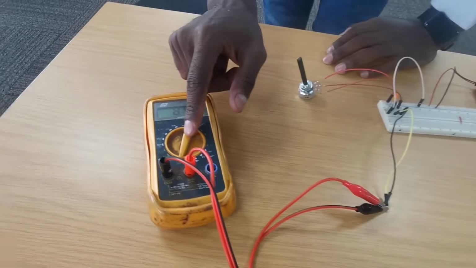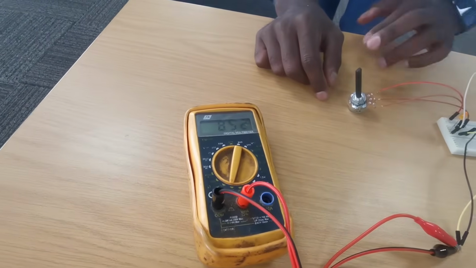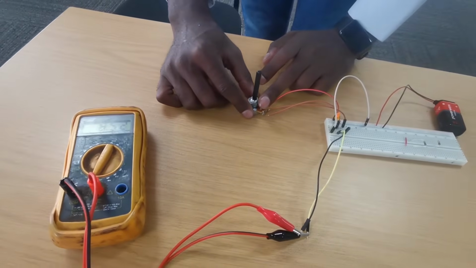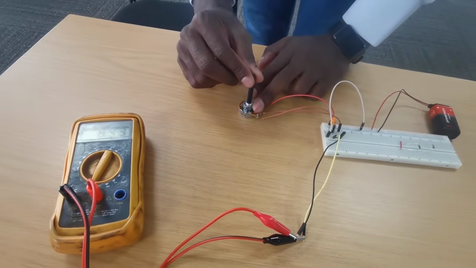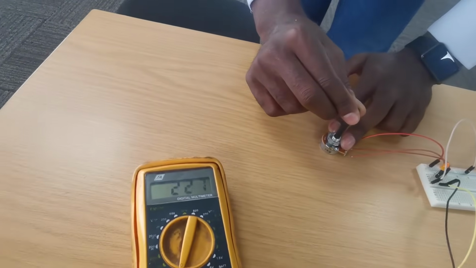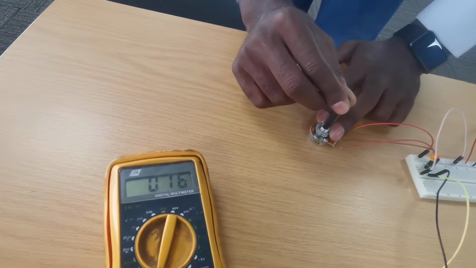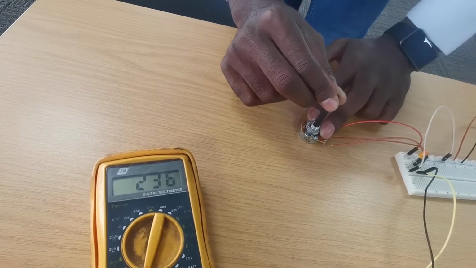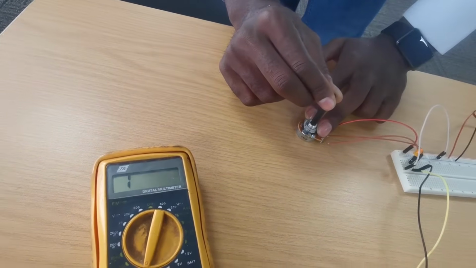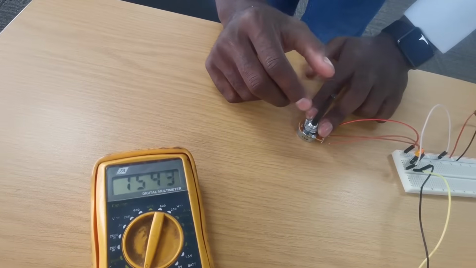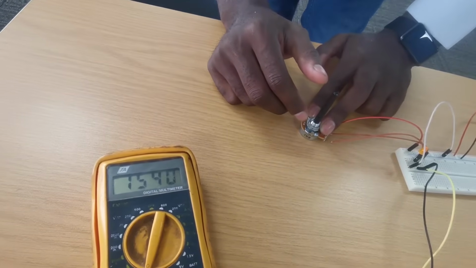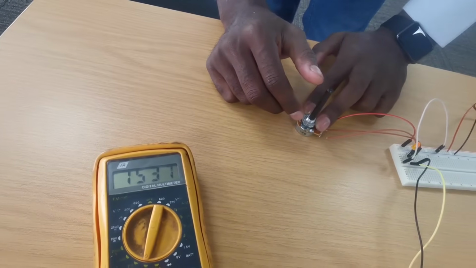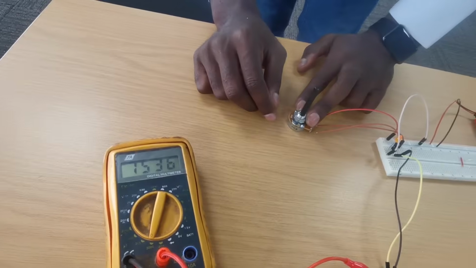So I've set that to ohms, and what will then now happen is I can adjust the value of the resistance by turning this knob. So by turning this, you'll see there that the value will start to change, right? So currently it's saying 16 ohms, now it's saying 50, 51 ohms, it's going up, so now it's gone a bit higher. So currently there it says 1540 ohms, which is 1.5 kilohms. So that would then be the usage of your potentiometer.